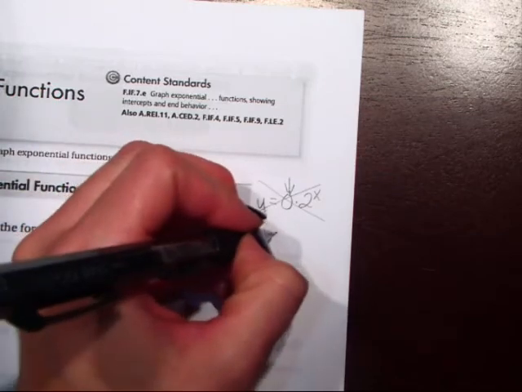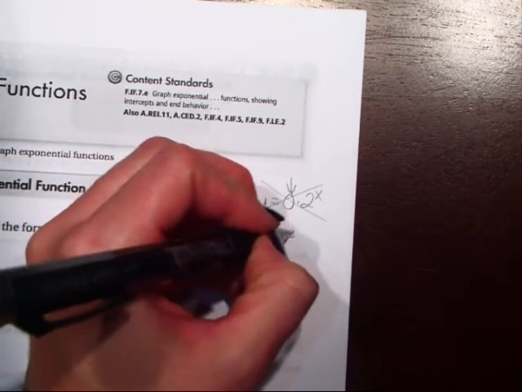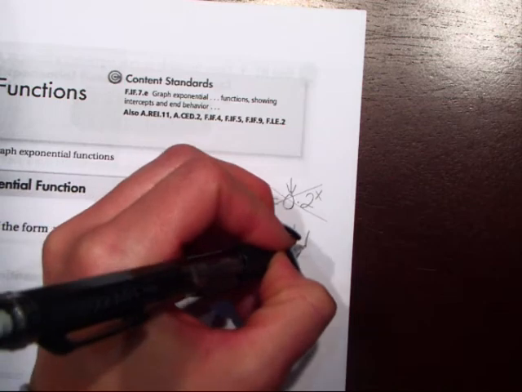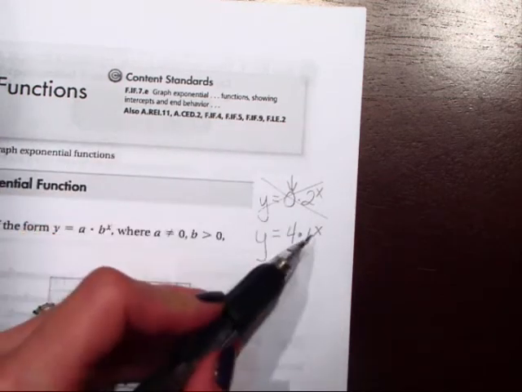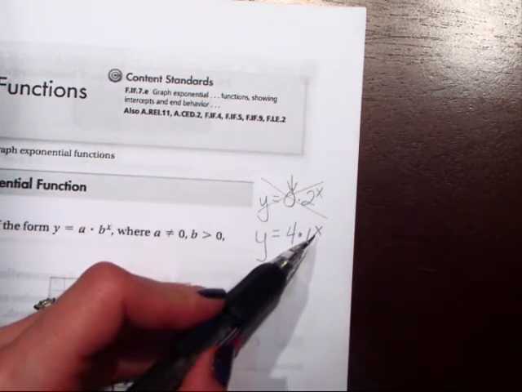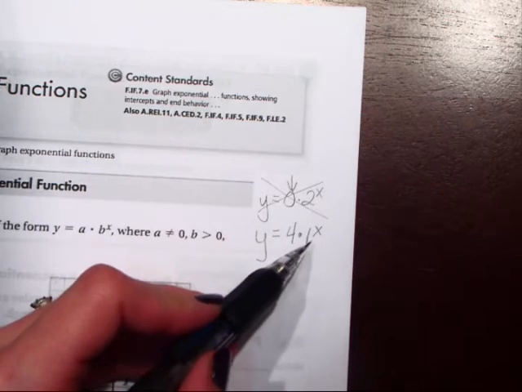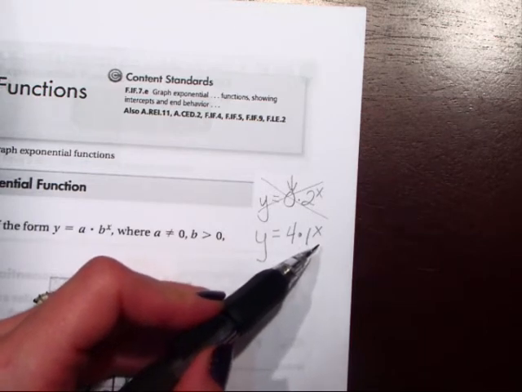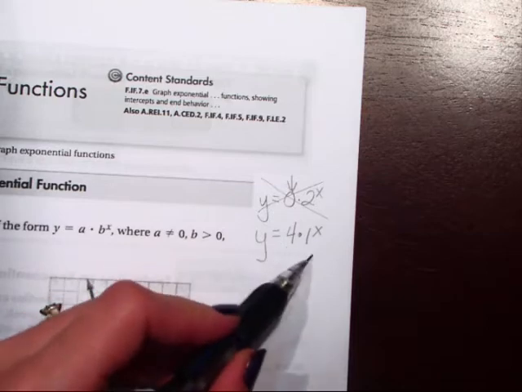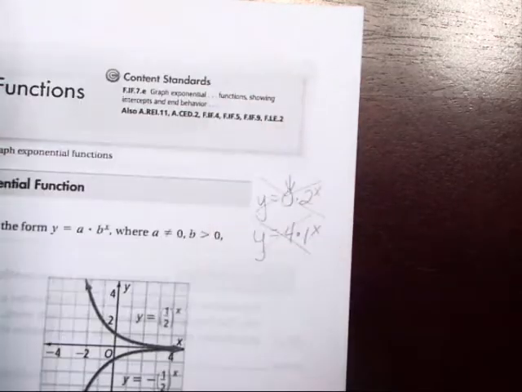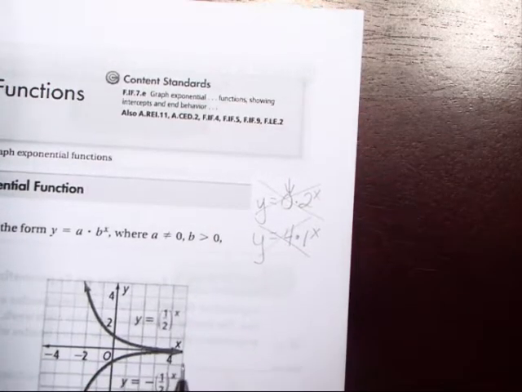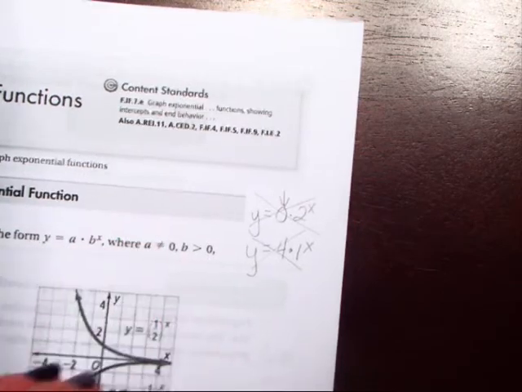Something else that's not an exponential function would be like if you have 4 times 1 to the x, because it doesn't matter what power you take 1 to, whether you do 1 to the 5th, 1 to the 6th, 1 to the 800th, it's just going to be 1. So this will never be a changing equation. That is not an exponential function. That's kind of what this sentence is trying to say.